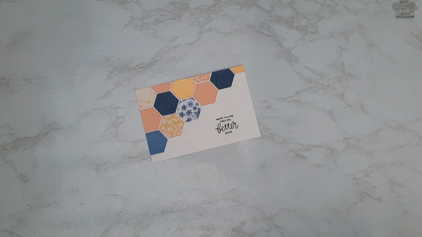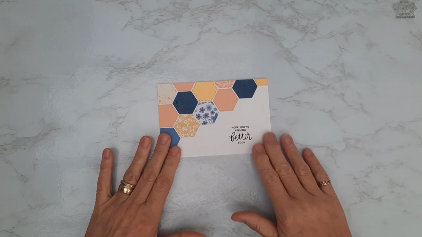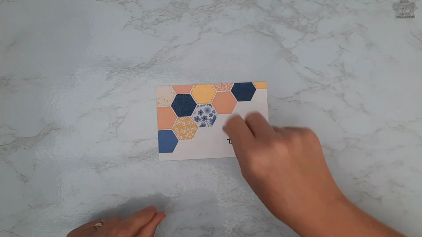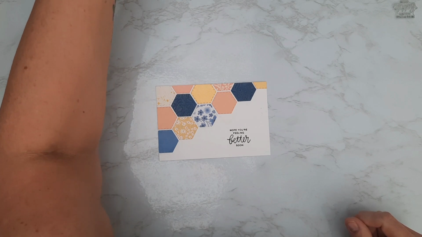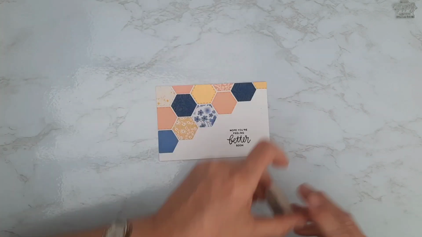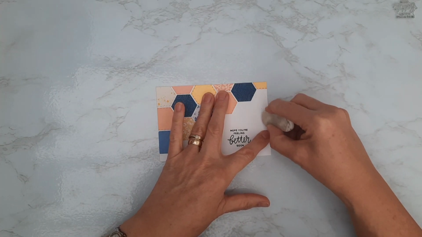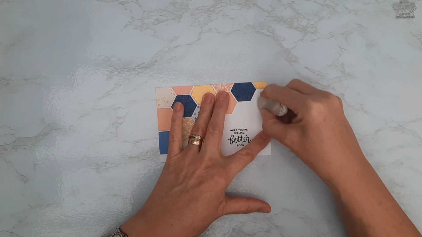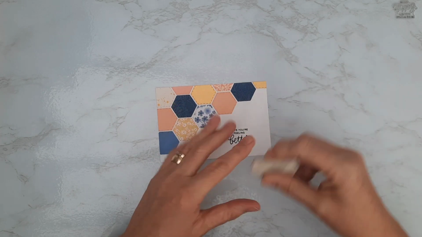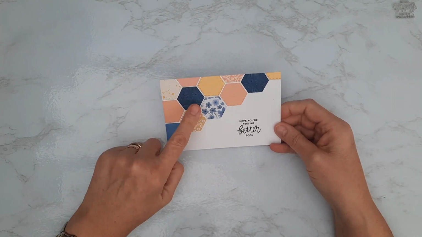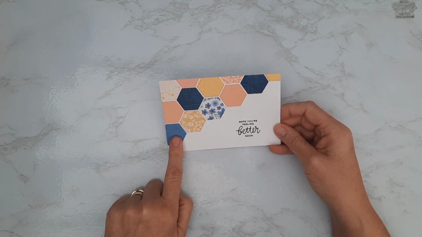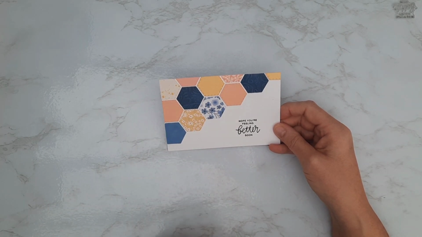So you can see we've got that combination of colours there. Oh, I've managed to get a little bit of goop on there. Let's have a look. What did I do with my eraser? See if that will bring it off. Nearly. Not too bad.